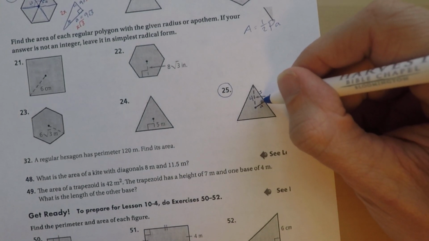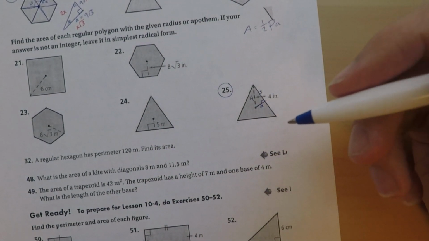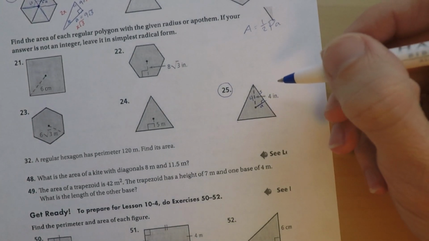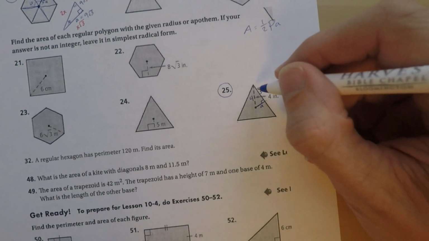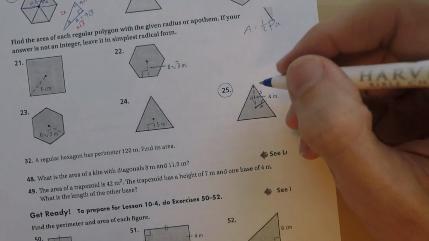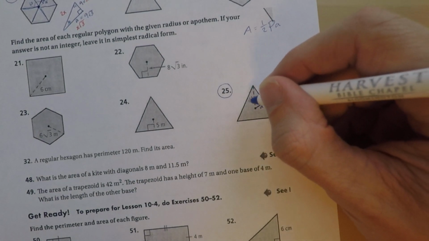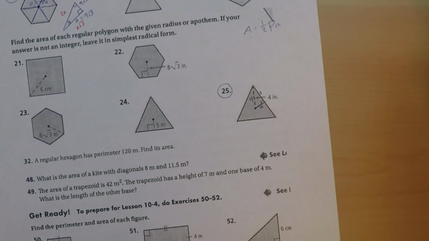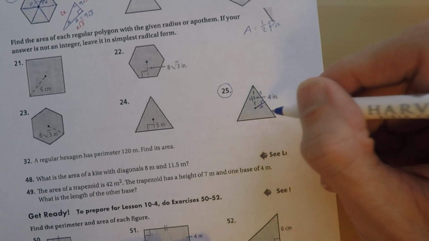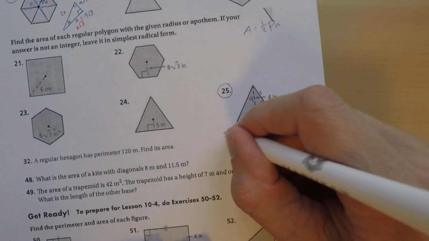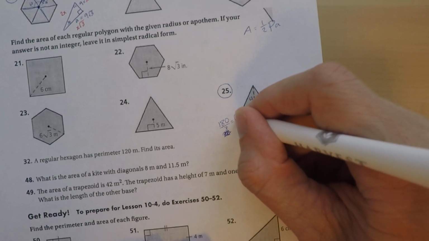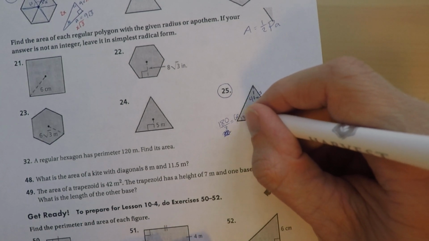What I've got is a right triangle. In this unit, when you've got a right triangle, it's going to be one of your special right triangles. So I need to know the measure of at least one of these angles. Well, the quickest way: this is a triangle. If it's regular, all my angles are the same. Angles in a triangle add up to 180. Divide that evenly by 3. Each angle is 60 degrees.